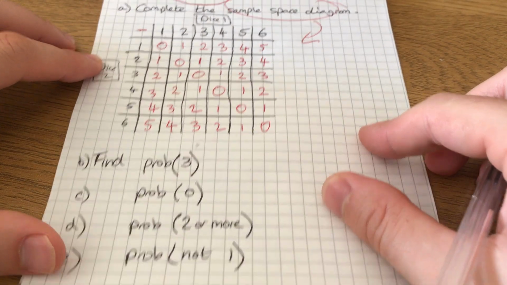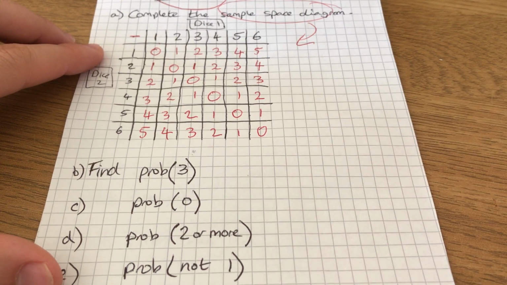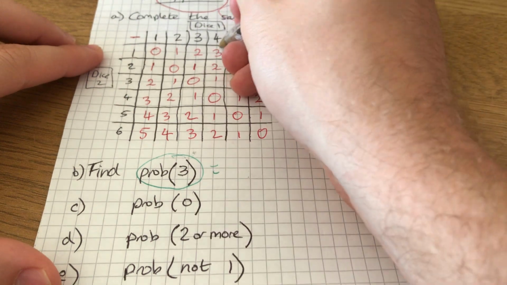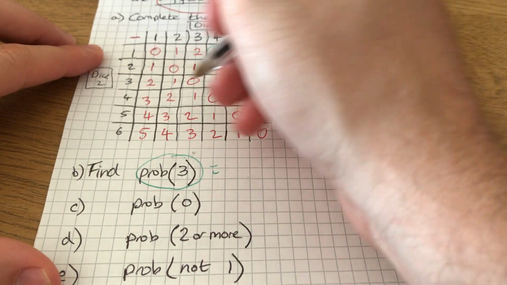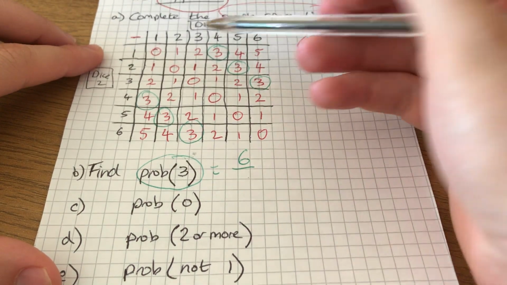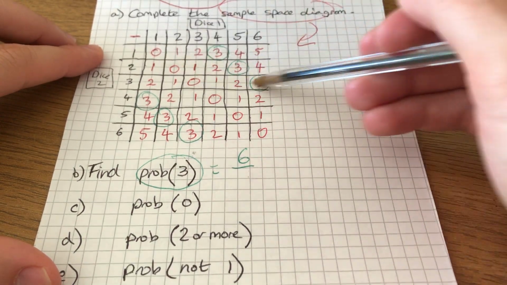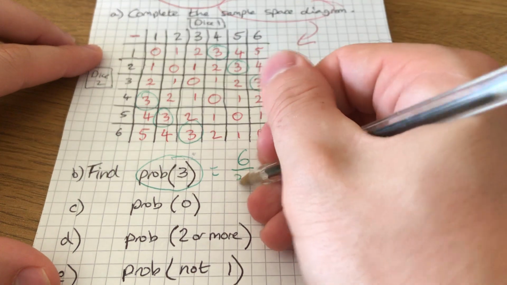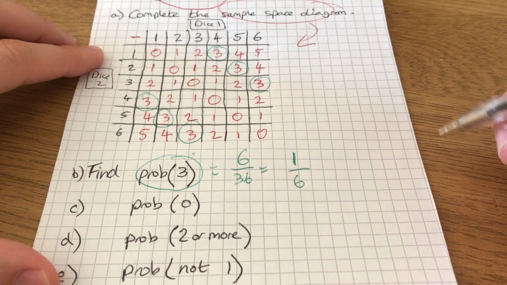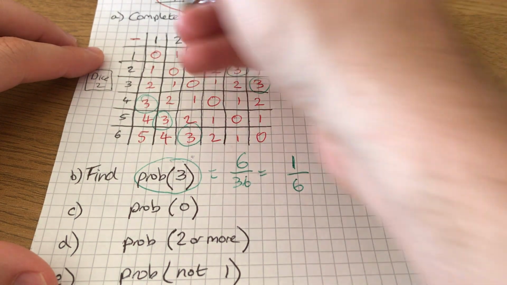Find the probability of getting a 3 this time. So, we should do that one in green. We've got 1, 2, 3, 4, 5, 6. You could check, but there's 6, 12, 18, 24, 30, 36 there. Simplify that. 1 over 6. Probability of 0. Let's do that in red.